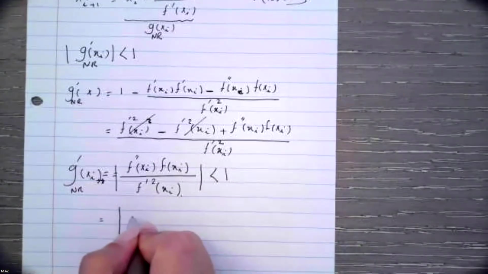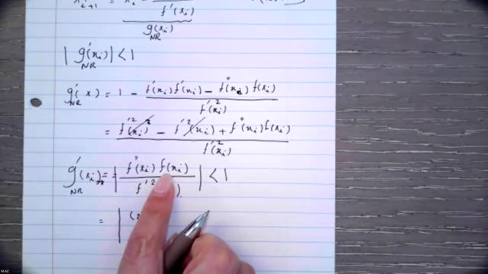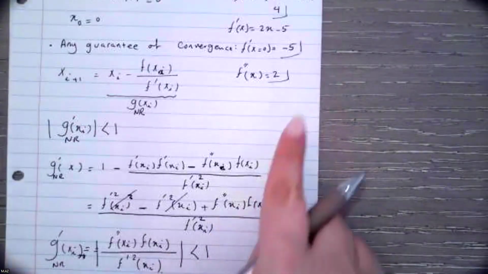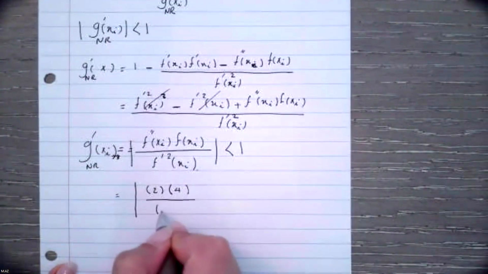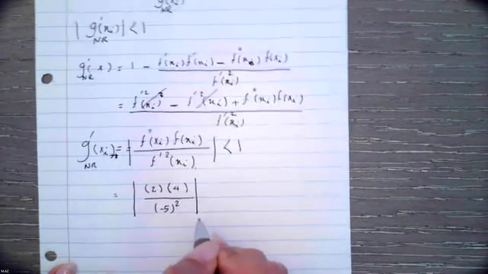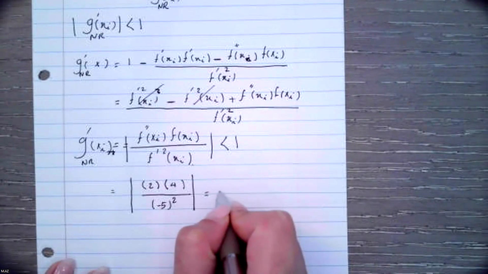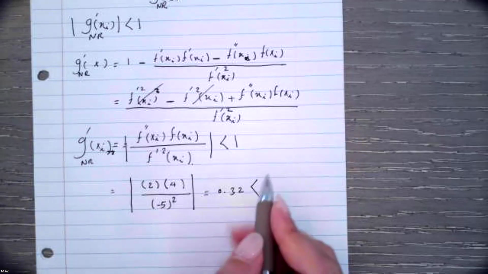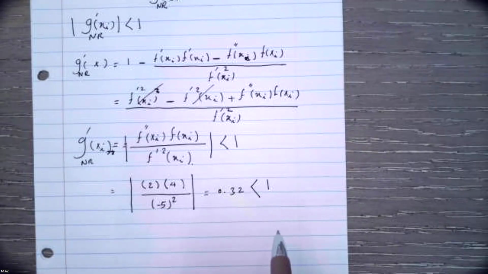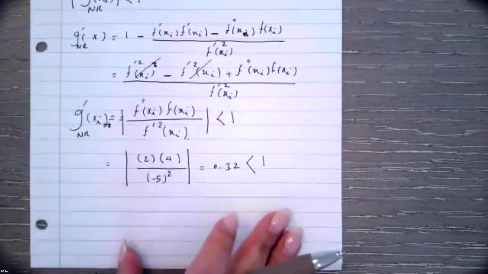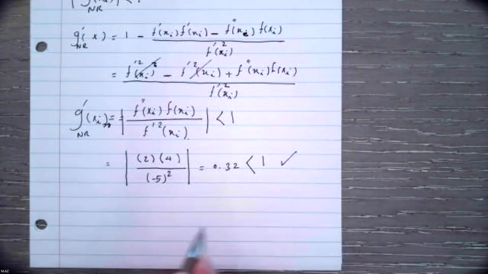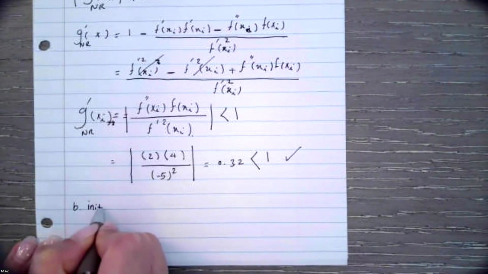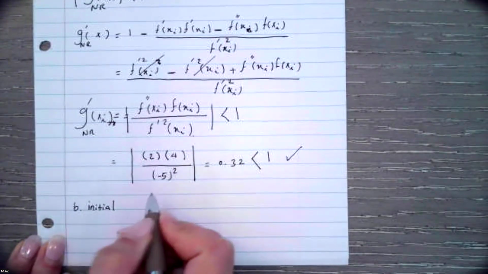The second derivative of the function is 2. The value of the function f of x is 4. And the first derivative of the function at point 0 is negative 5, to the power 2. The value is 0.32, which is less than 1. Based on the fixed point theorem, the algorithm will converge to the roots with this initial guess. Any guarantee? Yes. This is the answer to part A. For part B, we have to check the initial residual.